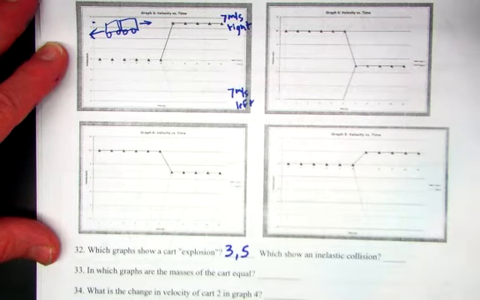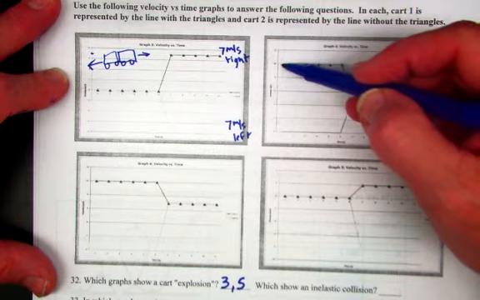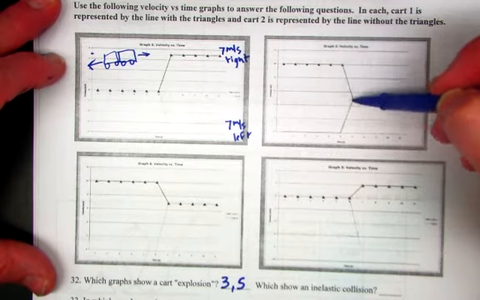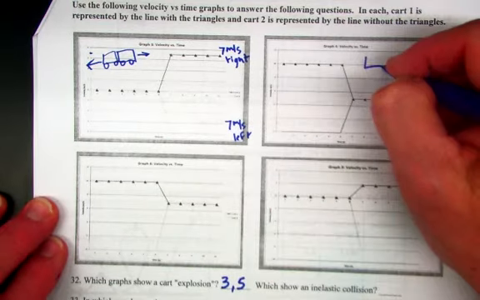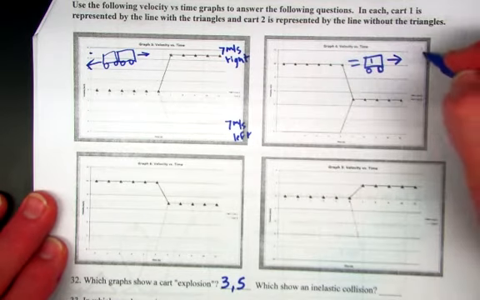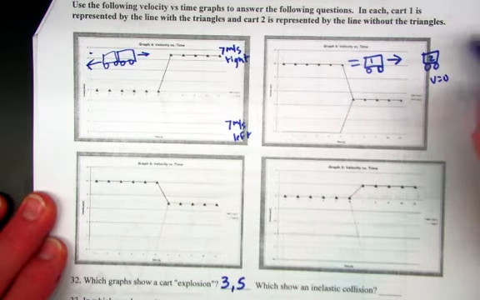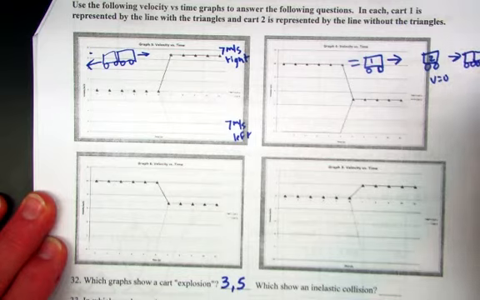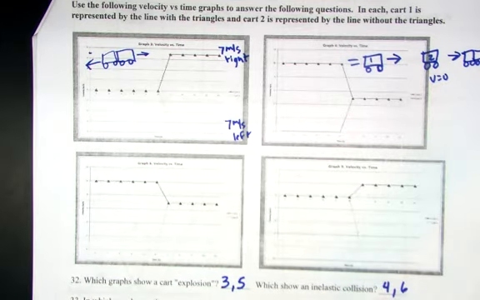Which one shows an inelastic collision? That would be the other pictures, because here you can see cart 1 is going 10 meters per second, and here's another cart that's at 0 meters per second, cart 2. So cart 1 is flying along, going this way, and it's going to hit cart 2 that's at rest. When they hit, they stick together and they move onward. So they're connected and they move onward, and they are now going a speed of 5 meters per second. So this would be an inelastic collision. So graph 4 and 6.